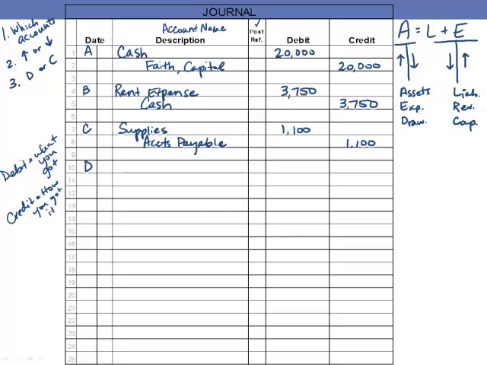The credit is how you got it. So looking back at these three journal entries here, the first one, what did we get? We got cash. How did we get it? From the owner. The second one, what did we get or what did we pay? Rent. How did we do it? With cash. The third one, what did we get? Supplies. How did we pay it? Debt. We put it on account. So if you get stumped, you could think of it that way. What you got, how you got it.